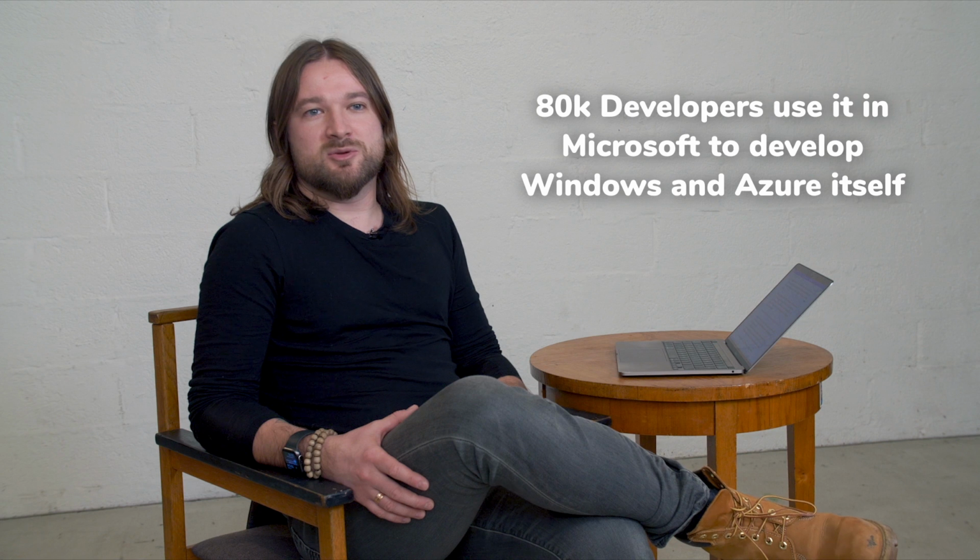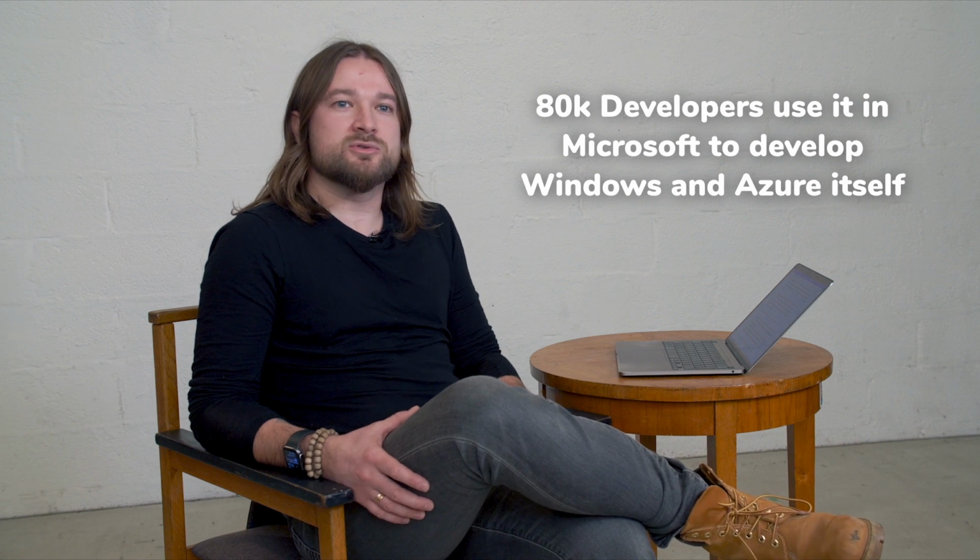Despite being launched in October 2018, Azure DevOps is actually not a new kid on the DevOps block. Its lineage traces up to Visual Studio Team System, which is more than a decade old now. So now we can call it actually a mature system, which is being used by more than 80,000 developers in Microsoft, and I guess even more users in the market.